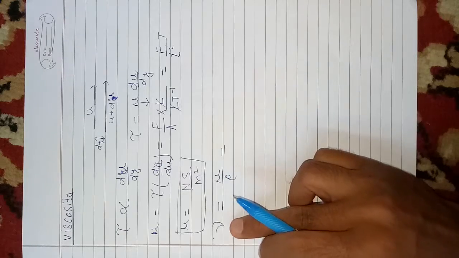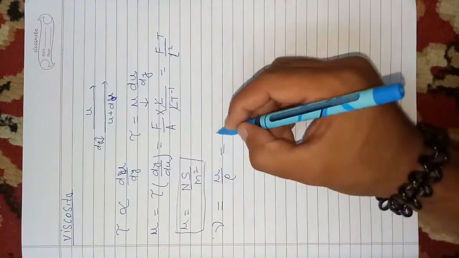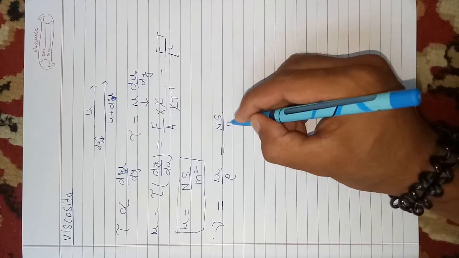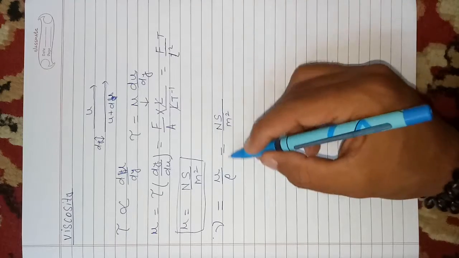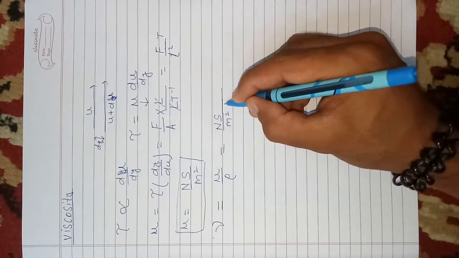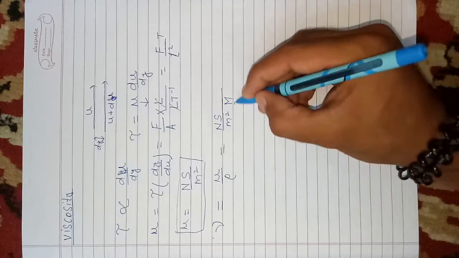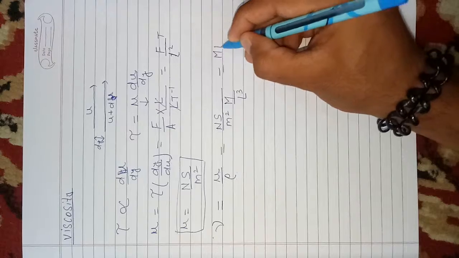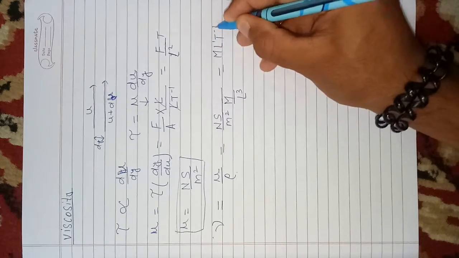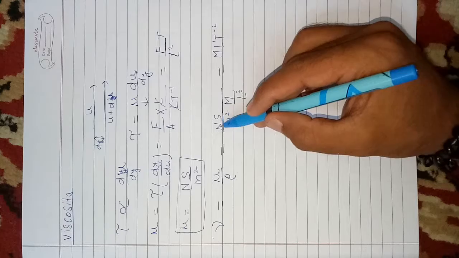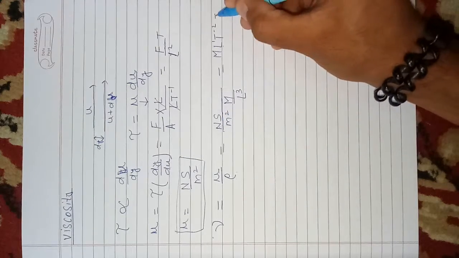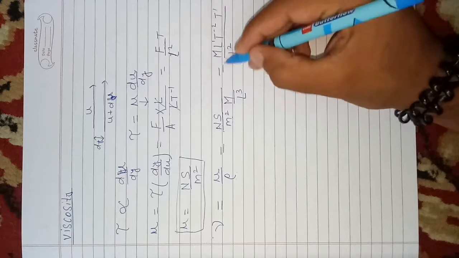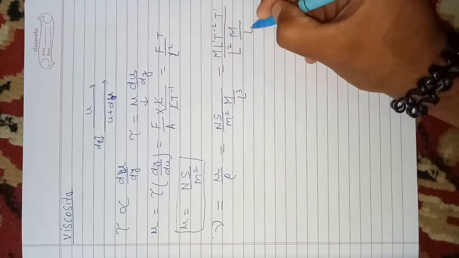So if I calculate the dimensions of kinematic viscosity, I can write dynamic viscosity, that is Newton second by meter square, divided by density. Density is mass by volume, that is L cube. So I can write Newton as M1 L1 T minus 2, because these are the dimensions of force, and second is T1, divided by meter square, that is length square, into mass, that is M by length cube.